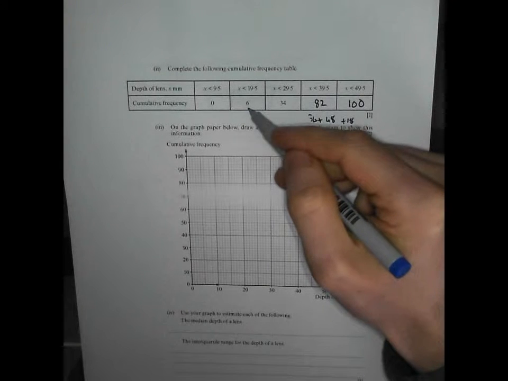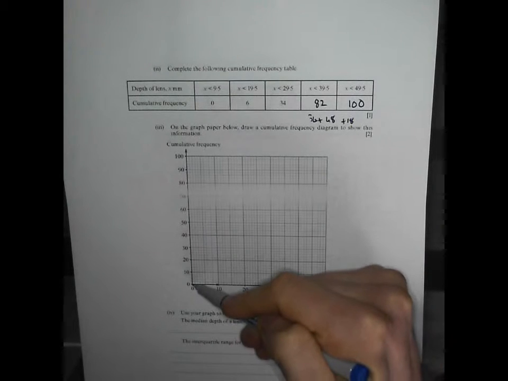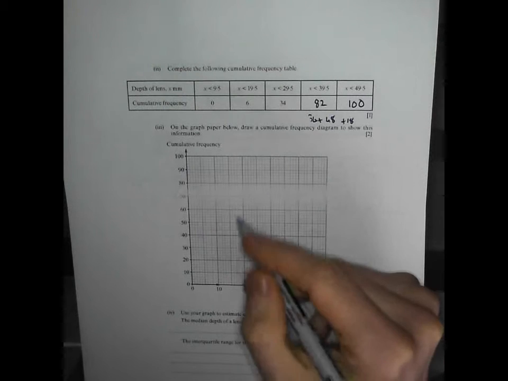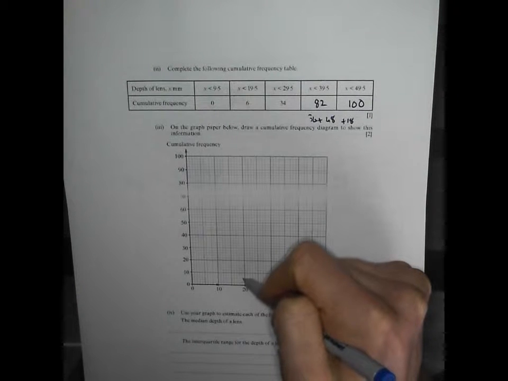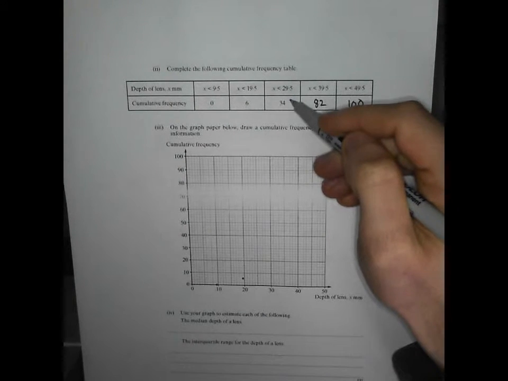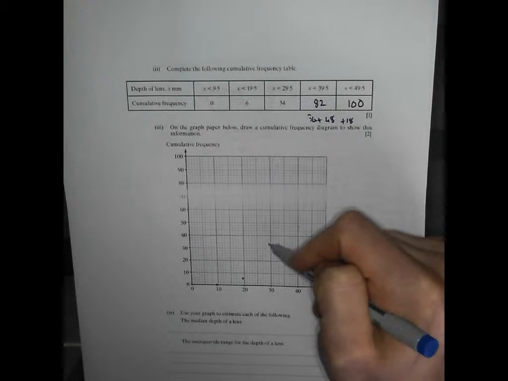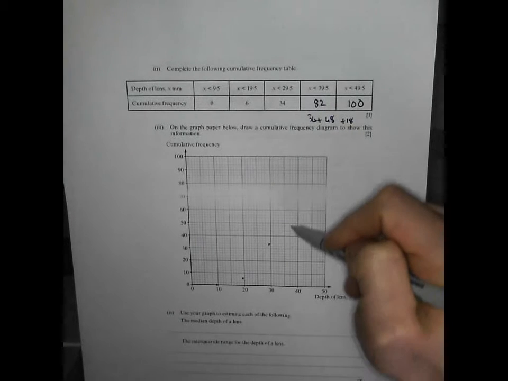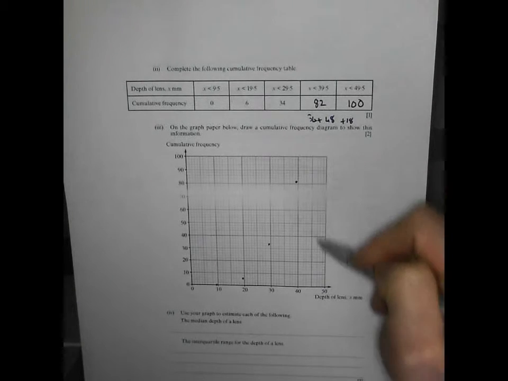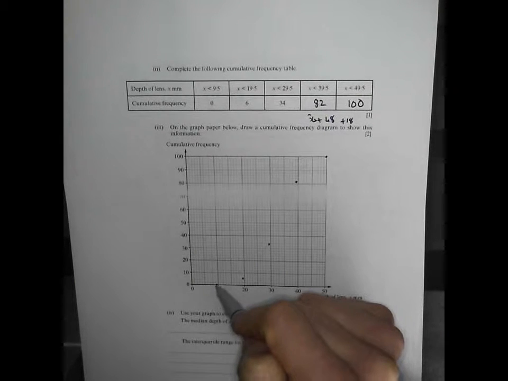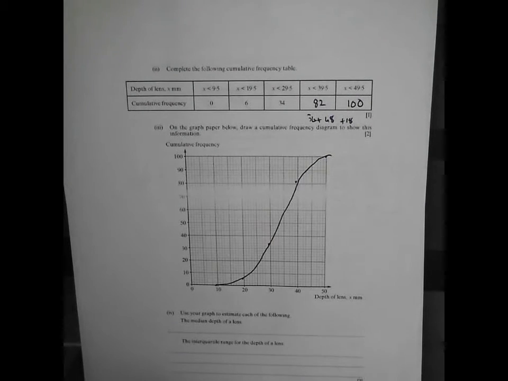We've got a cumulative frequency of 6 for 19.5. Now, what's going on with the scale on the y-axis? Well, I've got 5 squares going up to 10, so each one's 2. So if I want 6, I'm going to have to count up 3 squares, and I reckon it's round about there. 29.5 is just short of the 30, and I'm up to 34. So I find my 30, and I'm going to go up 2 squares for 34. 39.5 is right up there at 82, so it's going to be round about there. And finally, 49.5 is right up the top at 100. And if I join them up, I get a smooth curve that looks like that for a nice 2 marks there for that.